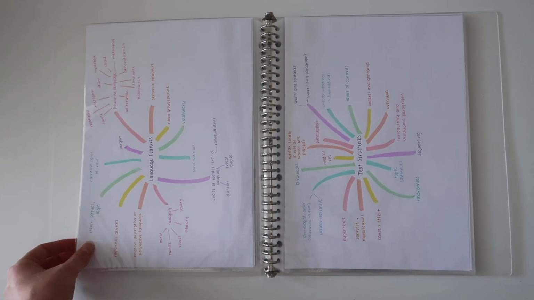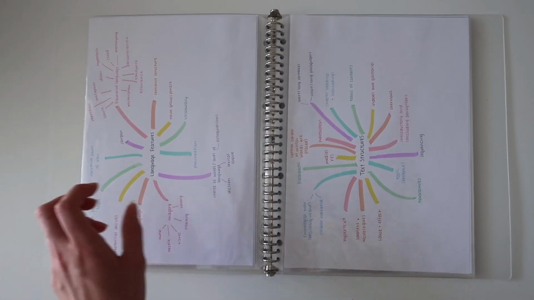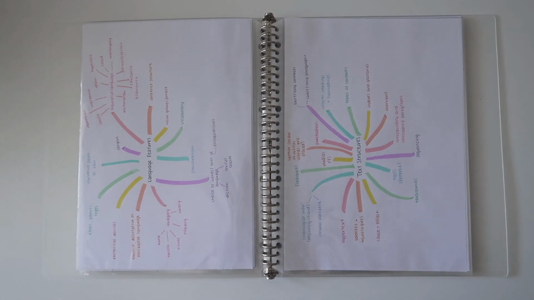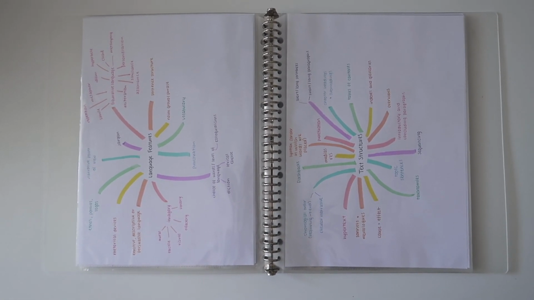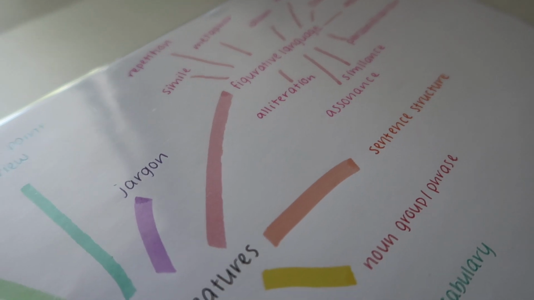Oh well, continuing on, then we have these little mind maps I made, and what I did here, as you can see, is I wrote language features on one and text structures on the other, and then I wrote all of the examples that I could possibly think of.